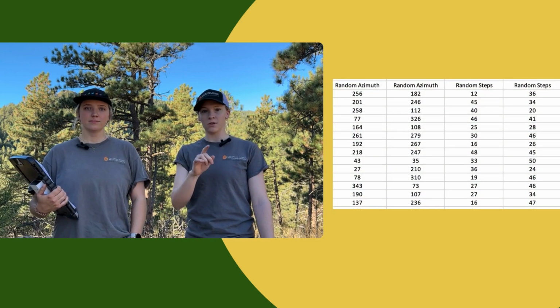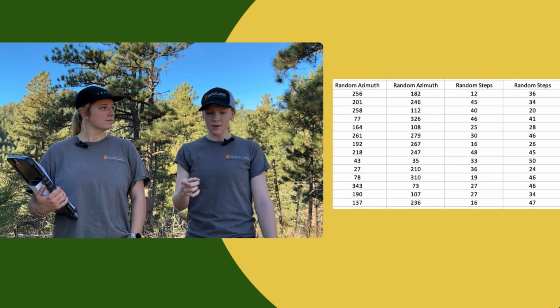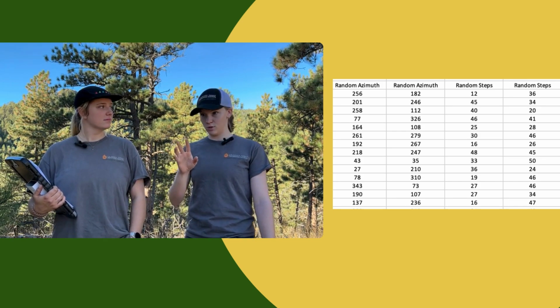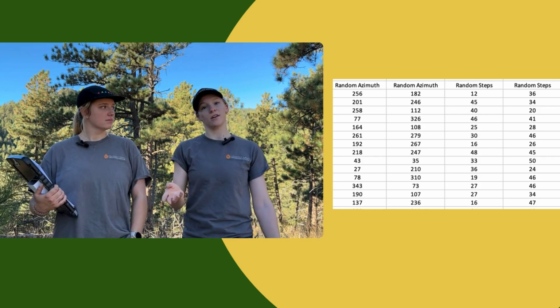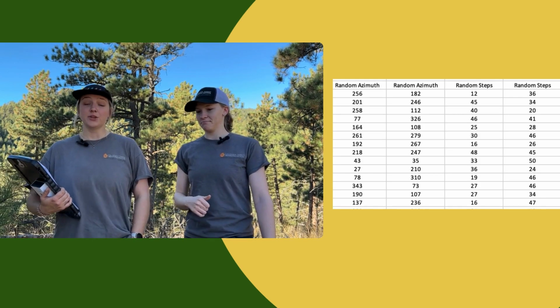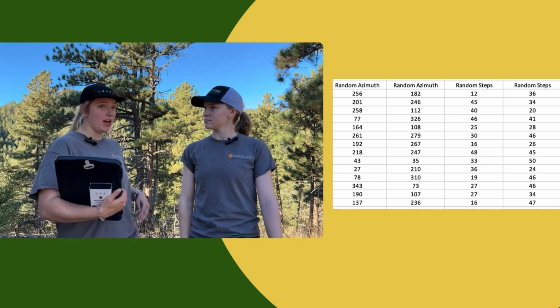You do this using a random number table, and you choose a random number for azimuth and number of steps. And then using those random numbers, you can navigate to the new point and then determine if that area is suitable or not.